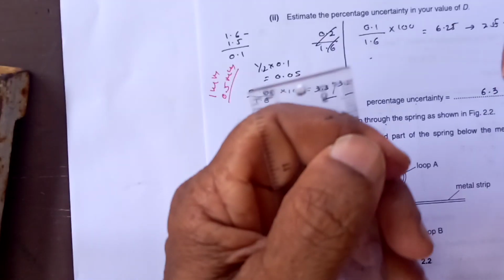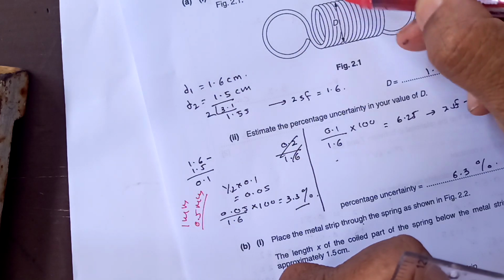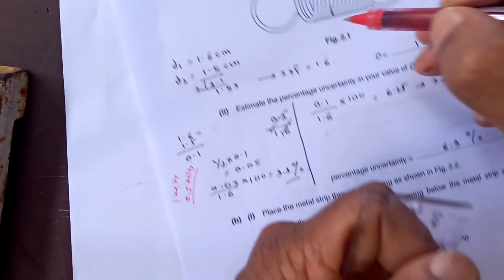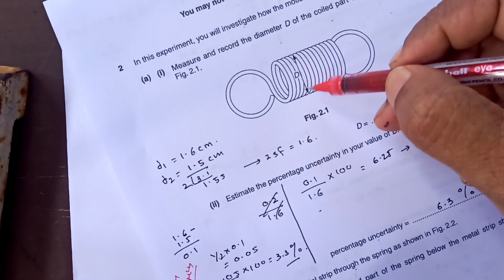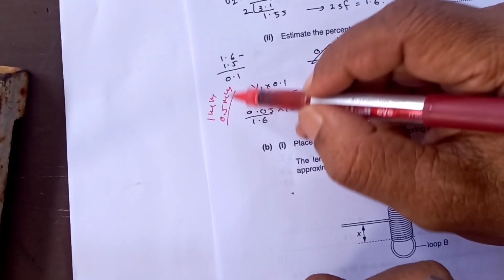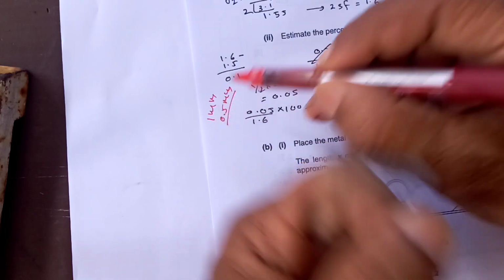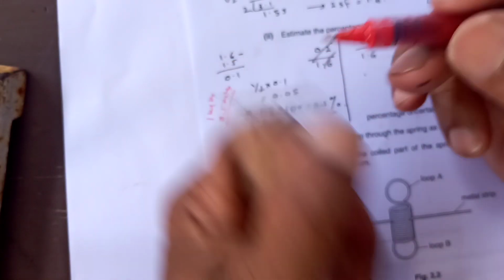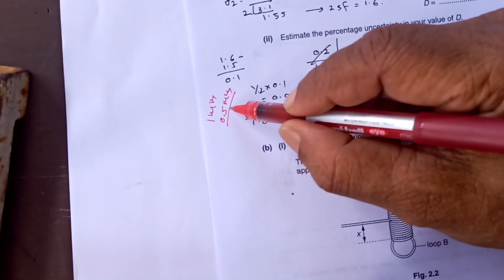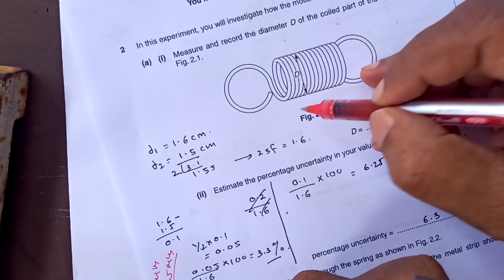You are making an error of half smallest reading on the top and half smallest reading at the bottom. So you have to multiply it by 2. Half 1 millimeter is 0.5, so 0.5 on the top and 0.5 on the bottom.